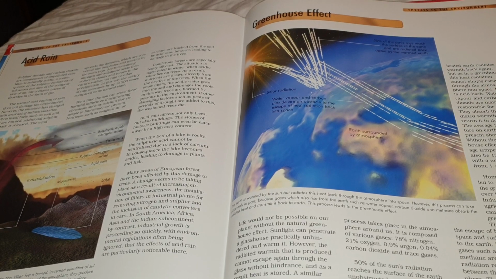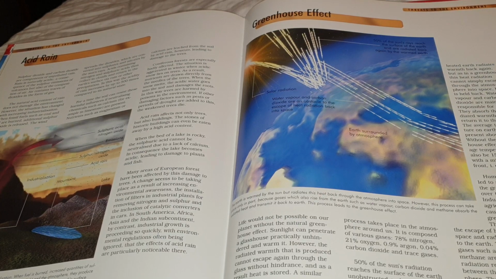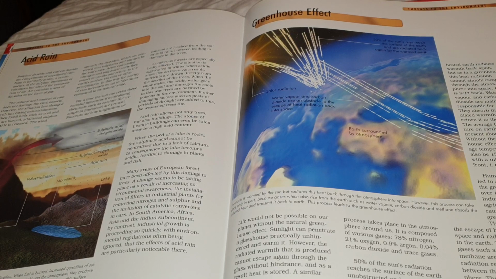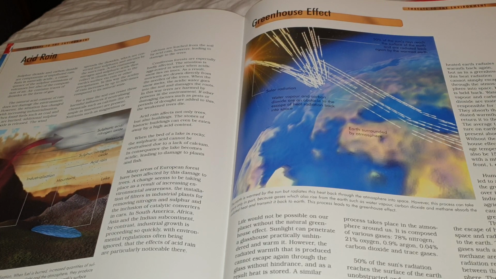The average temperature on Earth is at present about plus 15 degrees centigrade. Without the greenhouse effect, the average temperature would also be 15 degrees centigrade, but with a minus sign in front, i.e. minus 15 degrees centigrade.